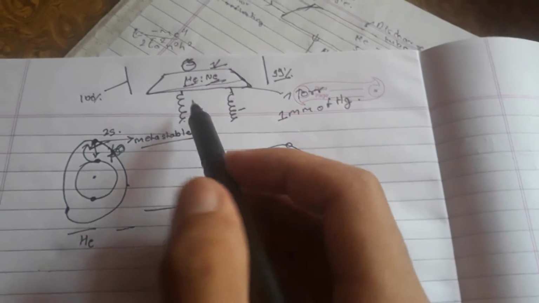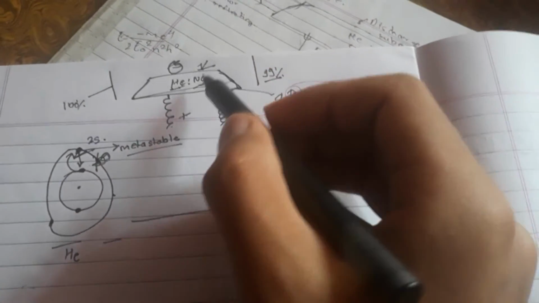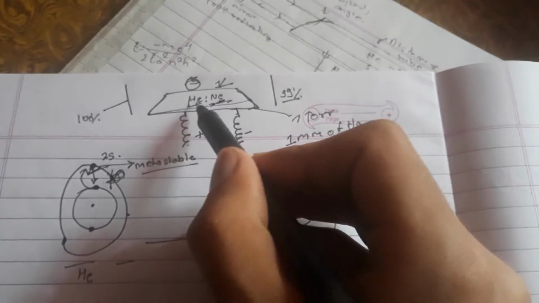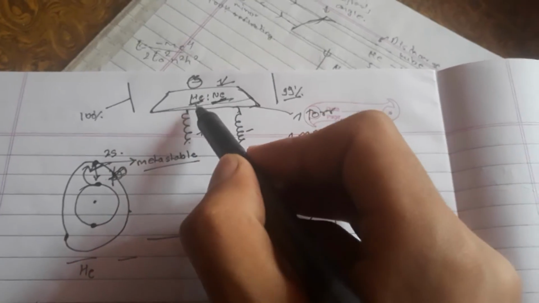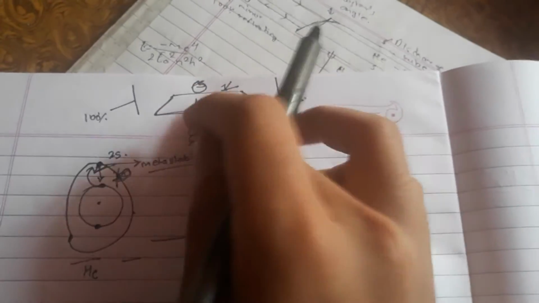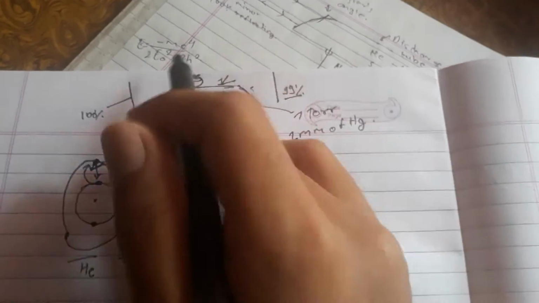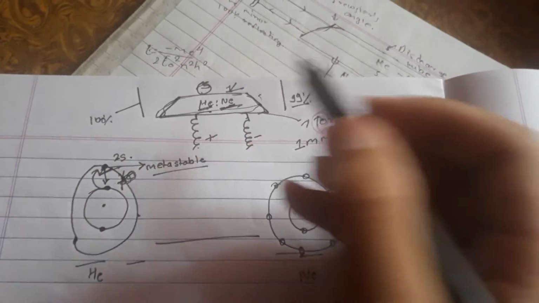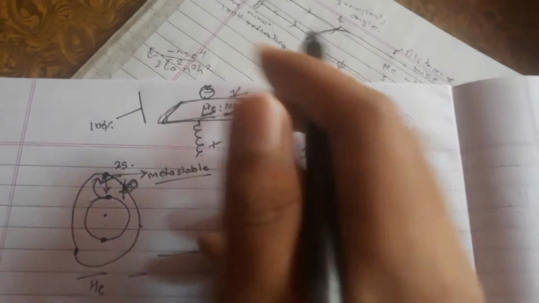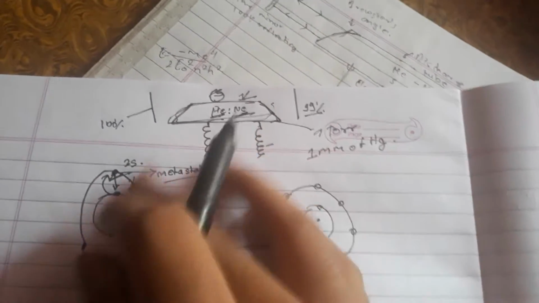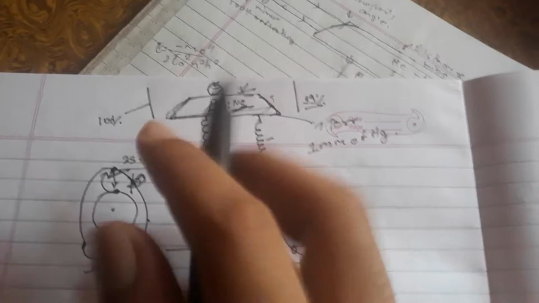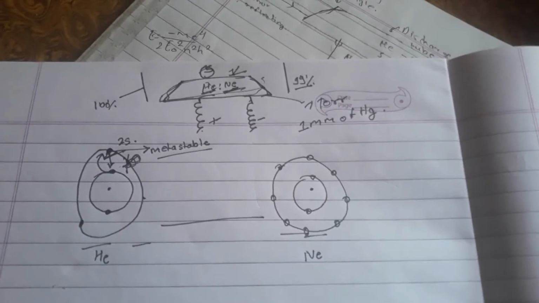Now there are more helium atoms than neon atoms, so the majority of the atoms present in this chamber get excited because the majority of atoms are helium. When the helium gets excited, it moves in random directions and has certain kinetic energy.